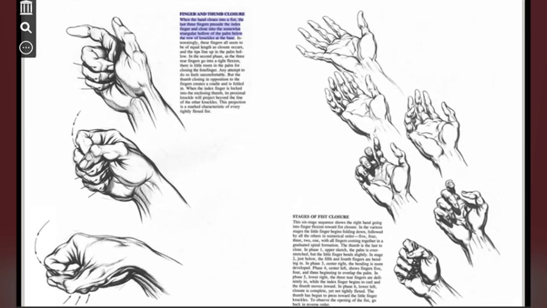Finger and thumb closure. When the hand closes into a fist, the last three fingers precede the index finger and close into the somewhat triangular hollow of the palm below the row of knuckles at the base. Interestingly, these fingers all seem to be of equal length as closure occurs, and the tips line up in the palm hollow. In the second phase, as the three rear fingers go into a tight flexion, there is little room in the palm for closing the forefinger.